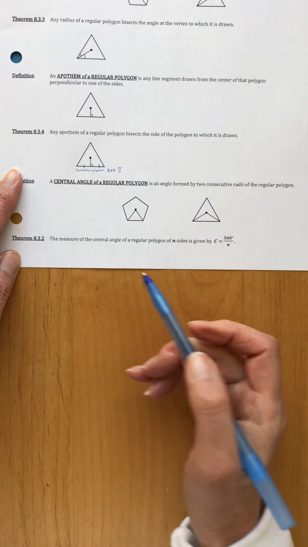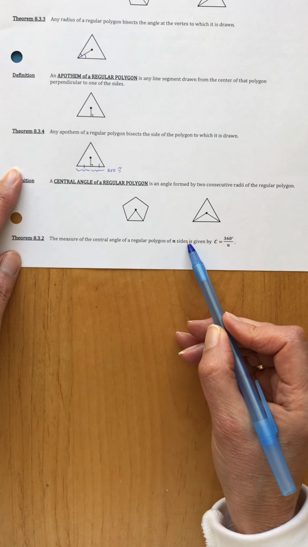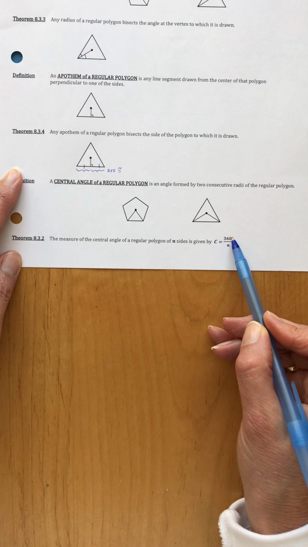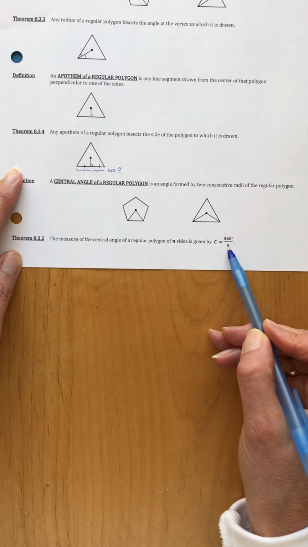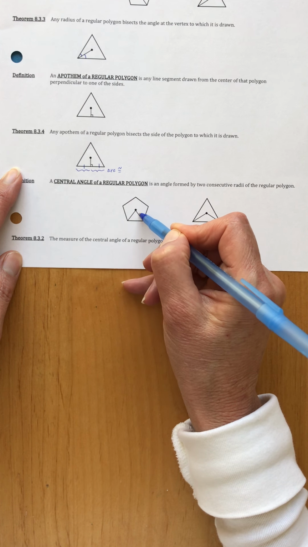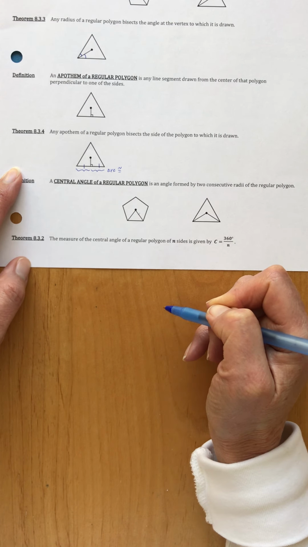All right, then we have a theorem that says the measure of a central angle of a regular polygon of n sides is given by, this is the measure, C equals 360 degrees divided by n. Well, let's think about that. If we go all the way around here, a circle is going to give us 360 degrees. So if we have n sides, how many of these angles would we form?